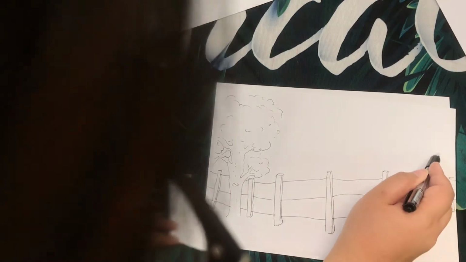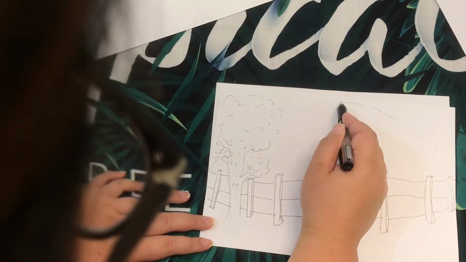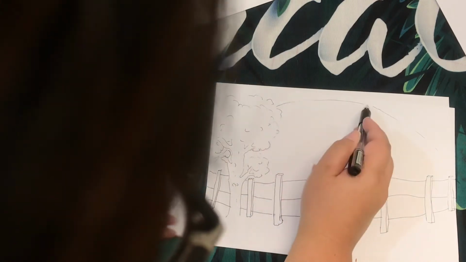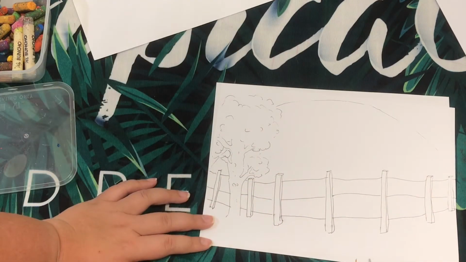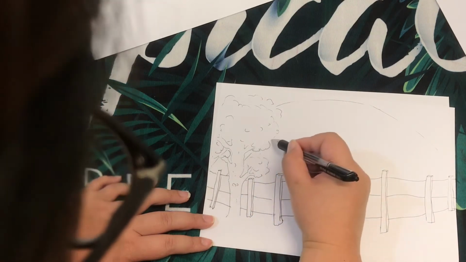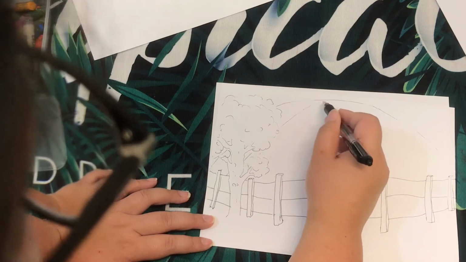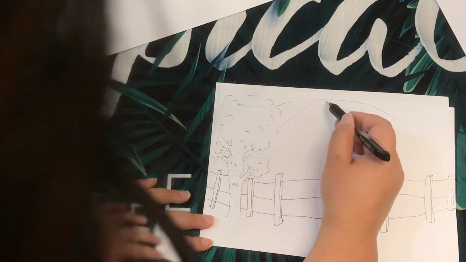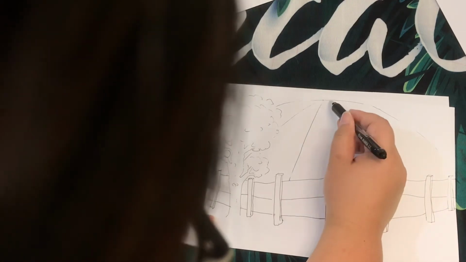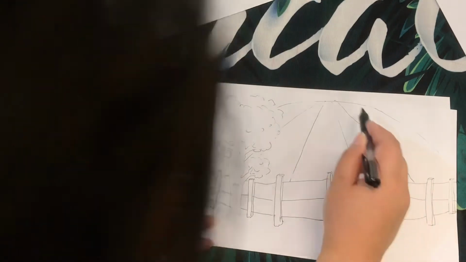Put a curve going here, and then connect it to this one. There you go. Now let's start with the next one. Draw an outline. So let's say this is where our perspective point ends. Draw an outline like this. There you go.